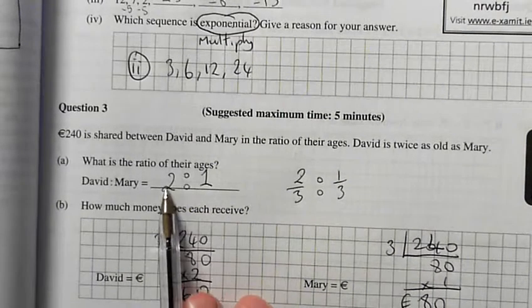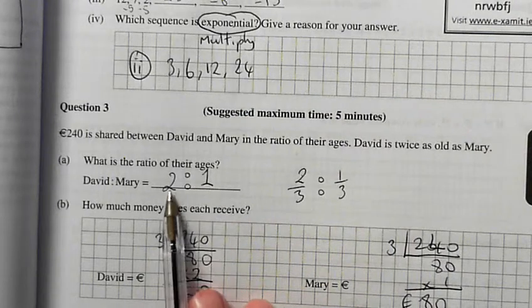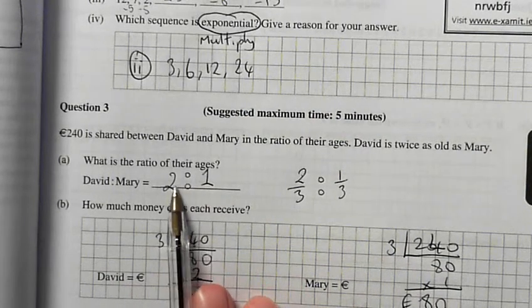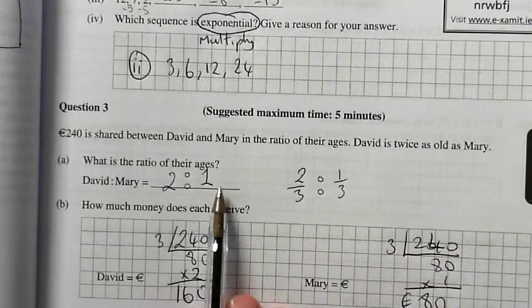So if you go from a ratio, 2 is to 1, how do you turn that into a fraction? You add the two numbers. 2 plus 1 is 3, so it's thirds. So 2/3 and 1/3.